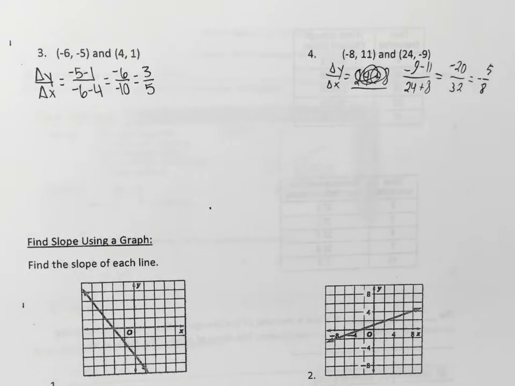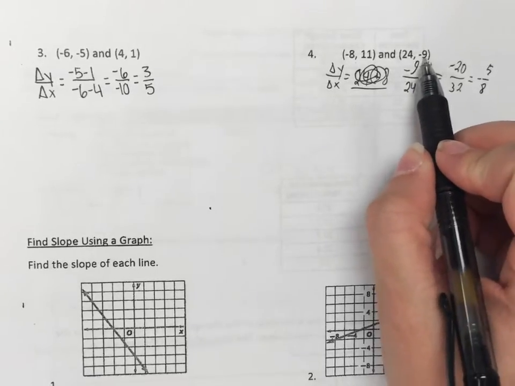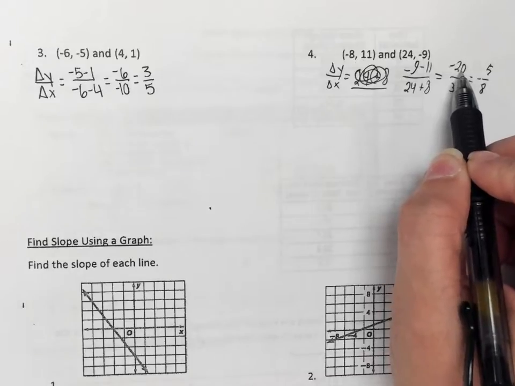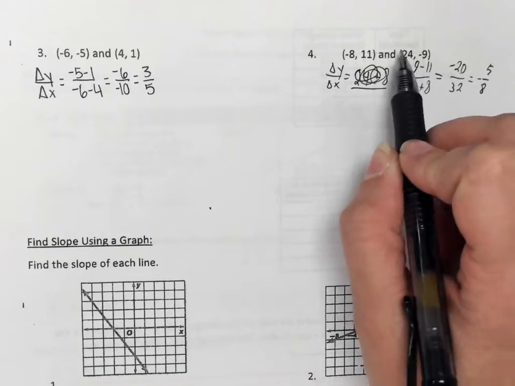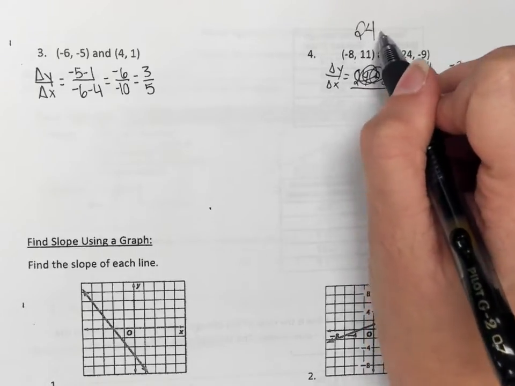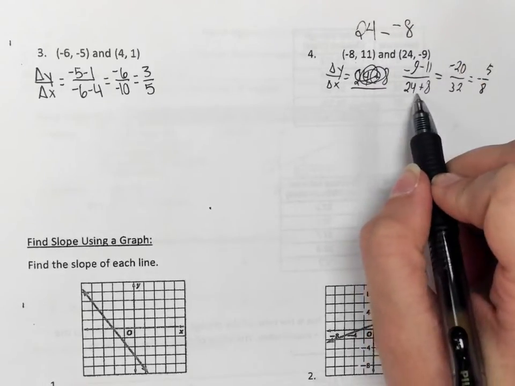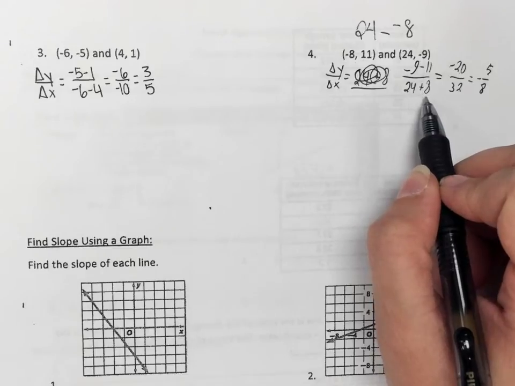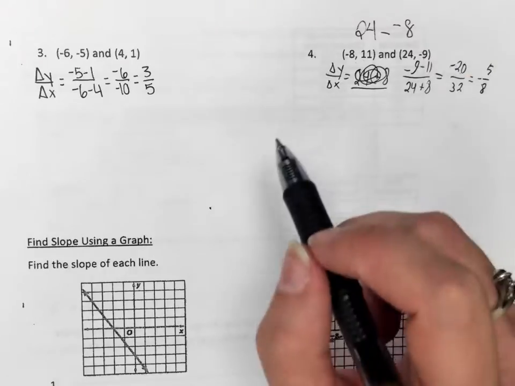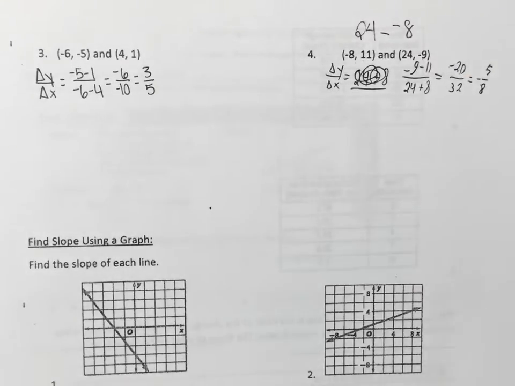Did you all get negative 5 over 8? Yes? No? Maybe? So what did we do? Seth did negative 9 minus 11, right? Which is negative 20. You all okay with that? And then you started with negative 9, so you've got to start with 24. And instead of saying 24 minus negative 8, he just went ahead and said 24 plus 8. You all okay? And then that's 32, and then that's negative 5 over 8. That's right. Everybody okay with that?